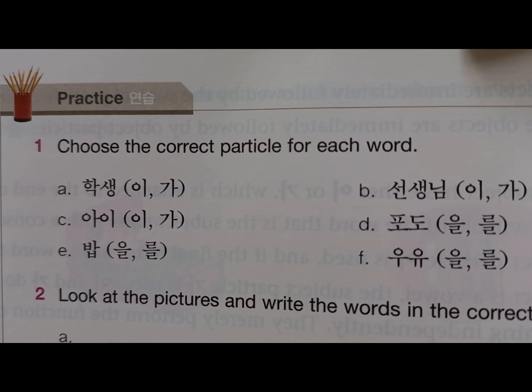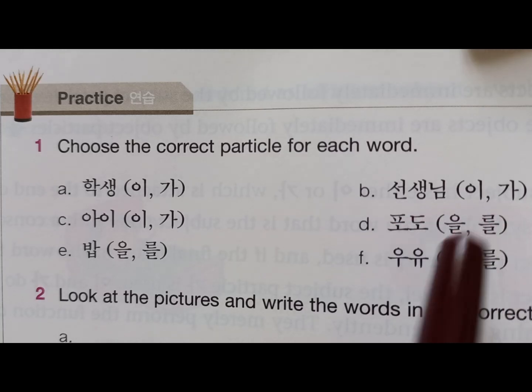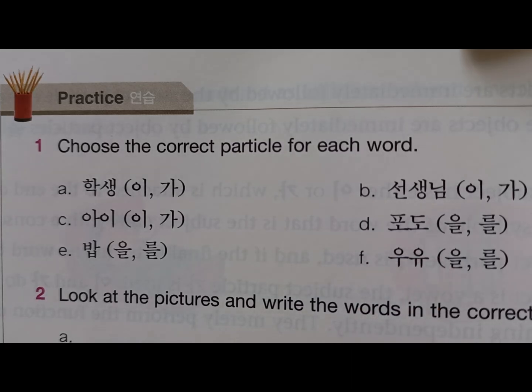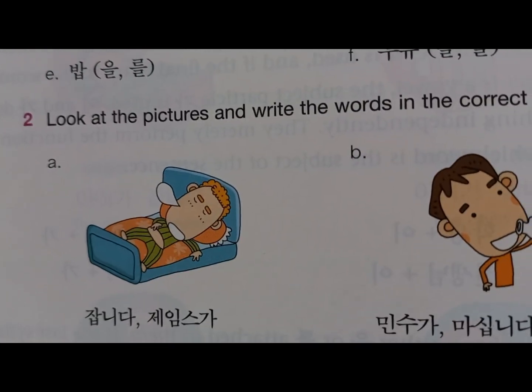So the subject particle would be 학생이. 아이 ends with a vowel, 아이가. 밥, rice, would be 밥을. 선생님, 선생님이. 포도, it's a vowel, and then we say 포도를, the grapes. 우유, milk, ends with a vowel, so we say 우유를. All right? We go on.